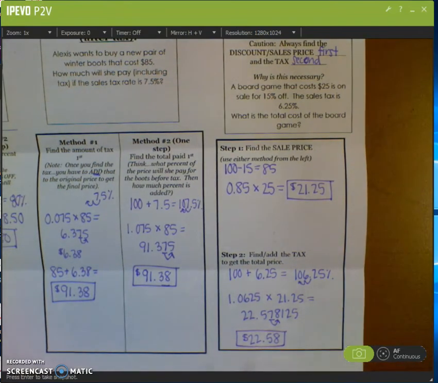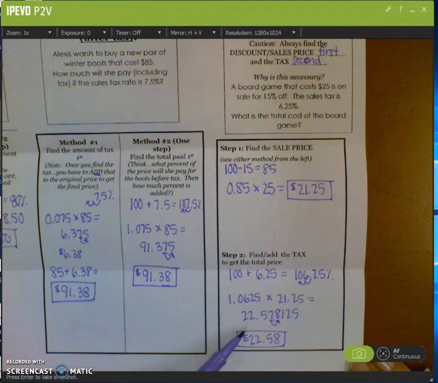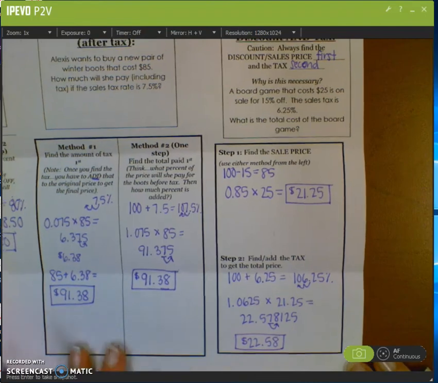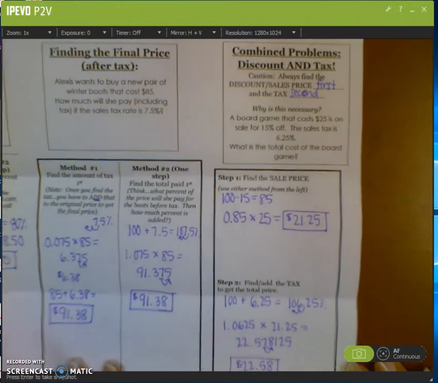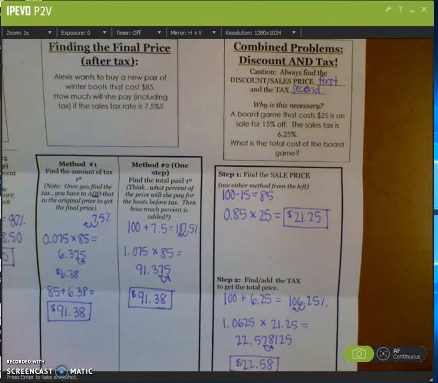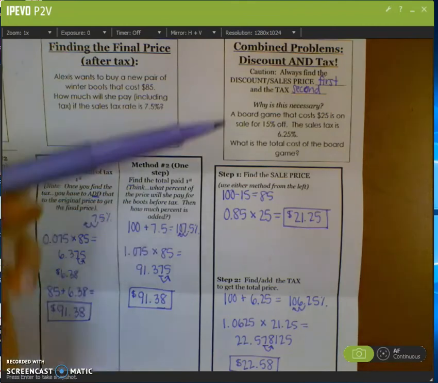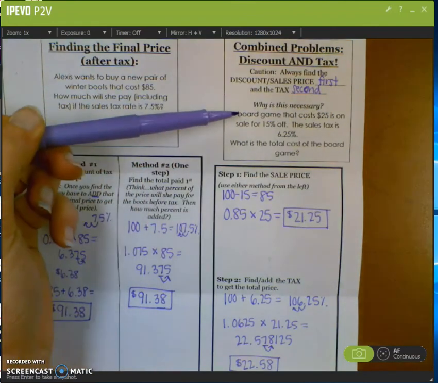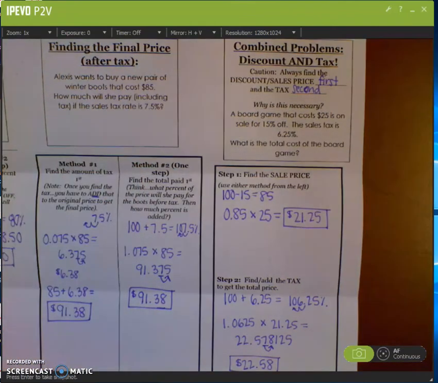I add my label. Again, even though I used my calculator, you can see my steps, you can see my work, and see what I plugged into my calculator to figure out what my total was going to be. I also can always double check to make sure my answer makes sense. Does it make sense that a $25 board game, 15% off, costs about $22.58 after tax? Sure, and so I know I'm close and good, and my answer seems reasonable.